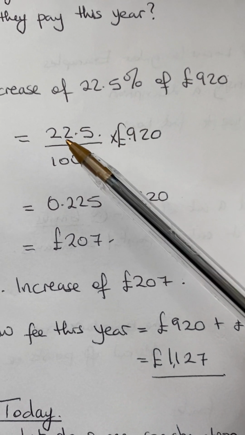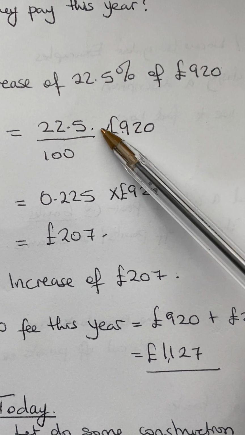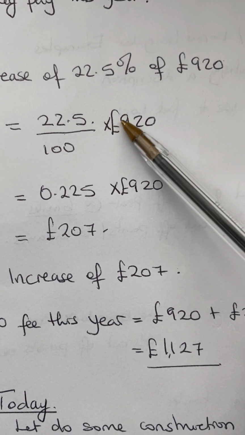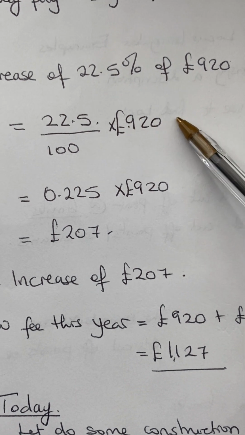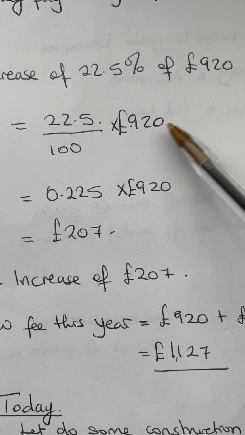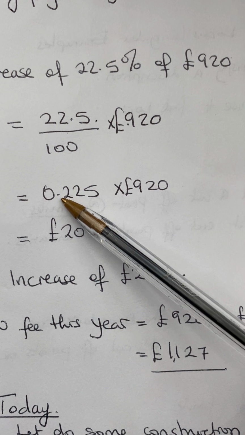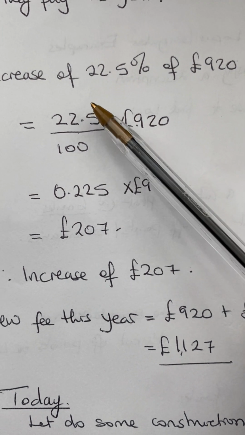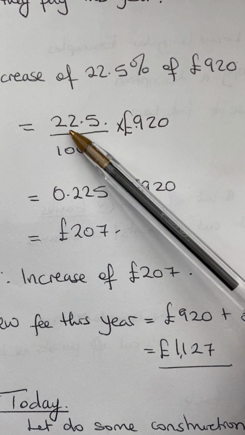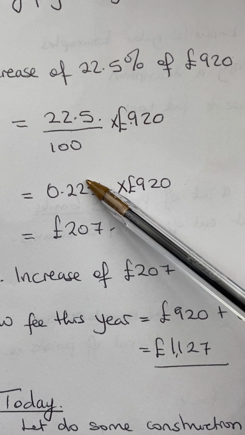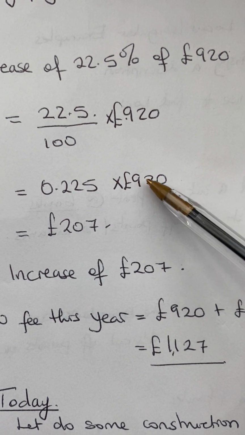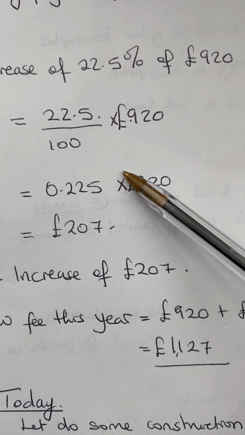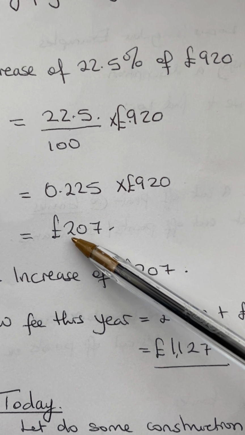So 22.5 divided by 100 times £920. You can do 0.225, changing this into a decimal, times 920.